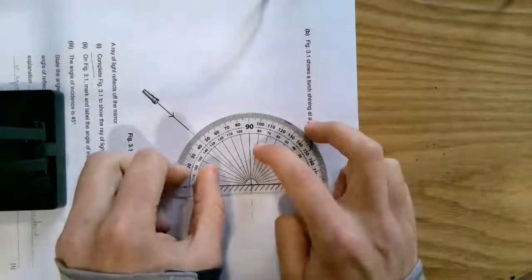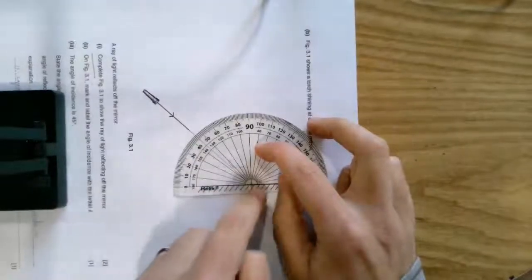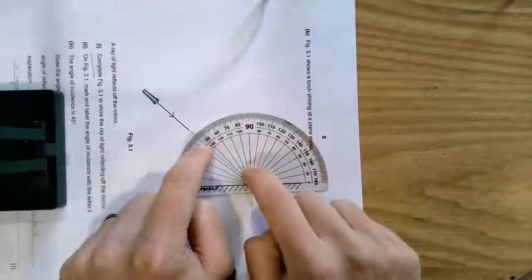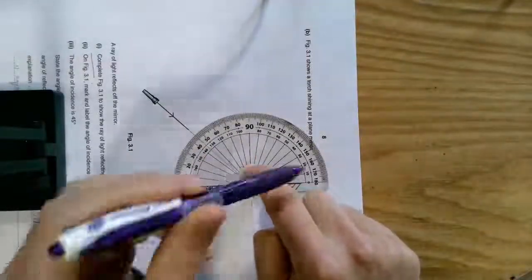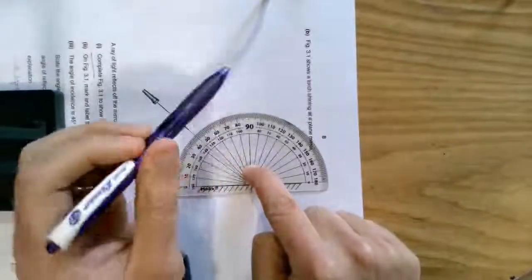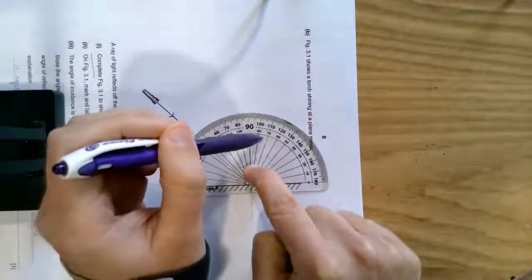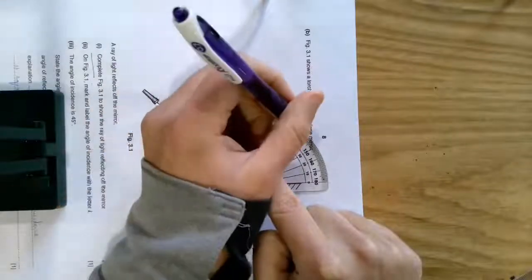You notice here my normal's down the center line, my ray comes in here, and that's coming in right on an angle of 45 degrees. And you'll see later in the question that's the angle that it should be. Therefore this angle here, my angle of reflection, also needs to be 45 degrees. If you come round here, we can measure around here 10, 20, 30, 40, 45.